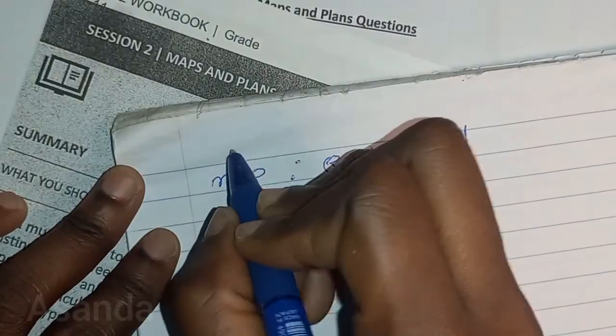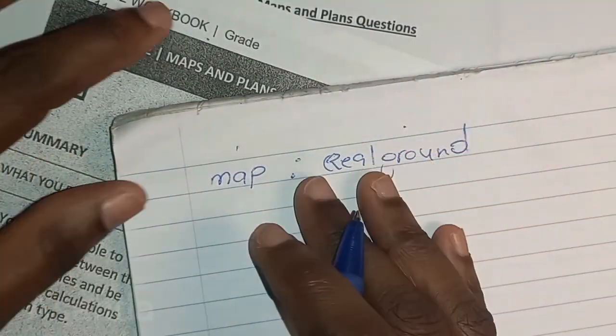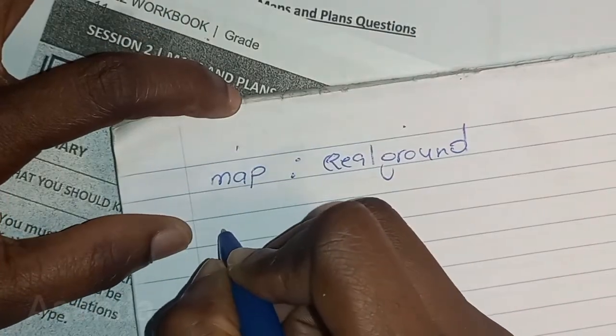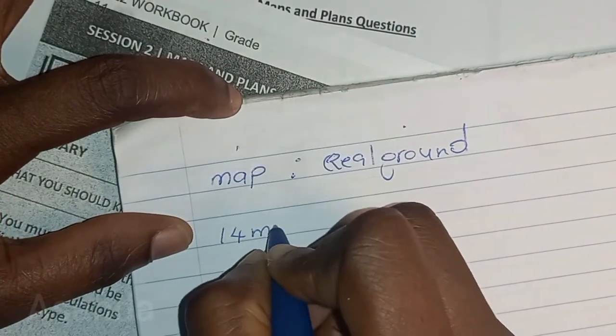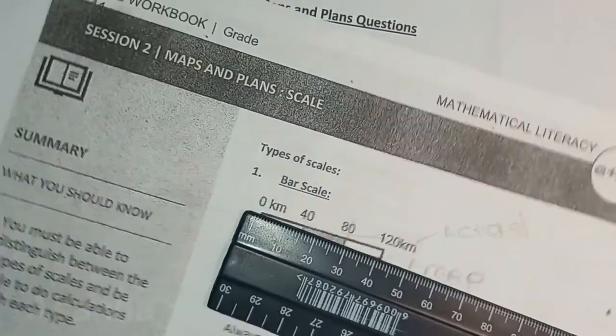So the map is always on the left and the real ground is always on the right. If you keep it like that, you'll never get confused. So we measured 14 millimeters, and then real ground, we're going to read it.